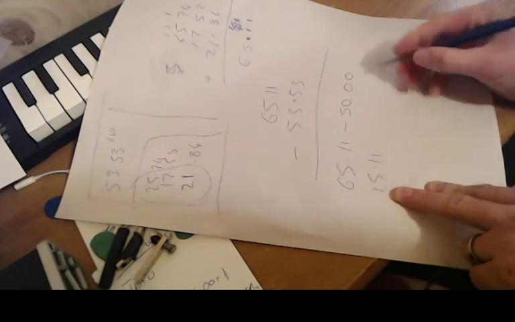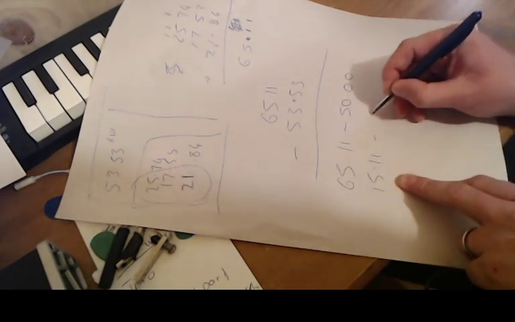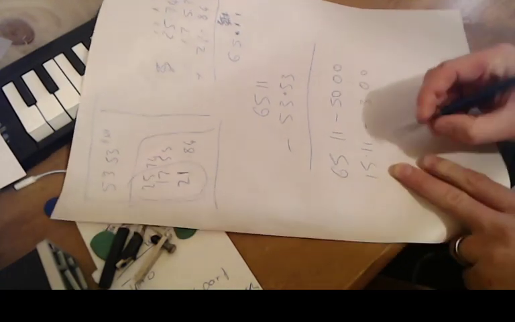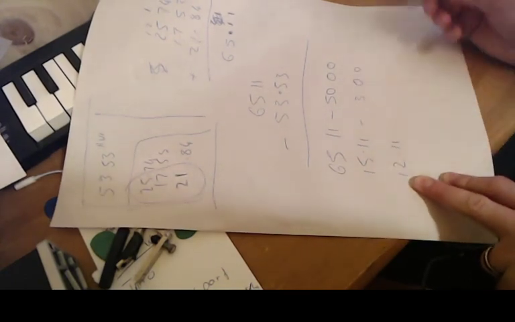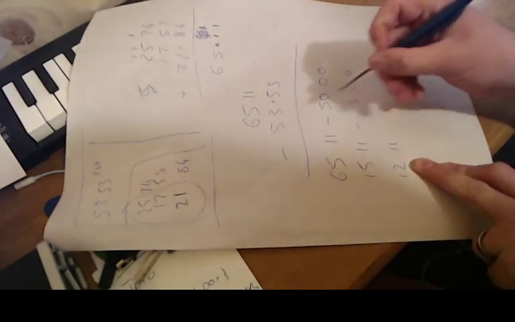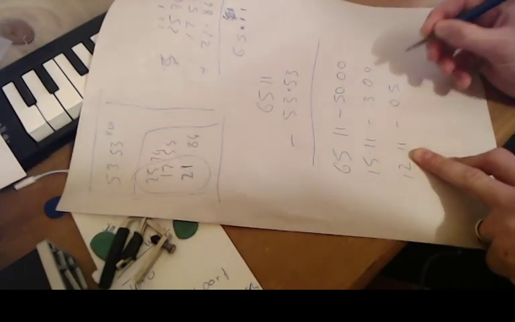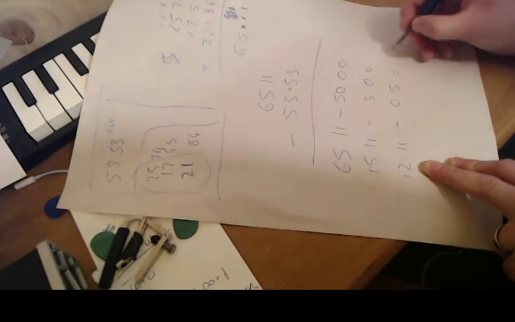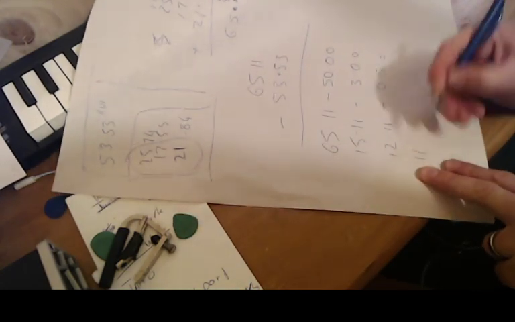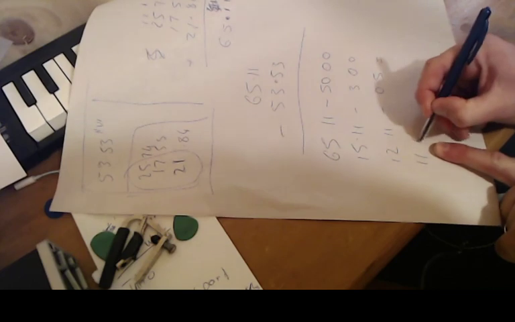Take away 3, take away 3.00 equals 12.11. 12.11 take away 0.5 is 11.61.